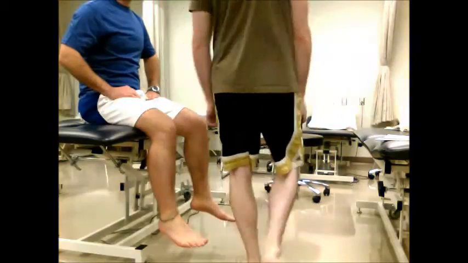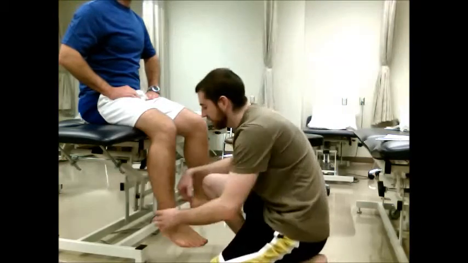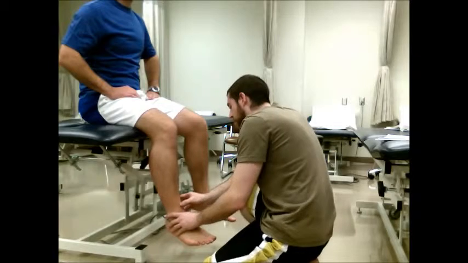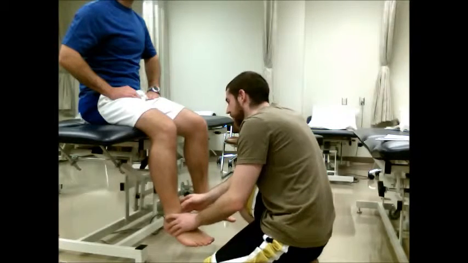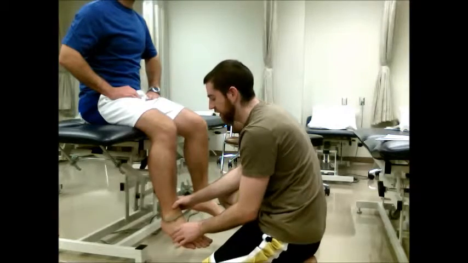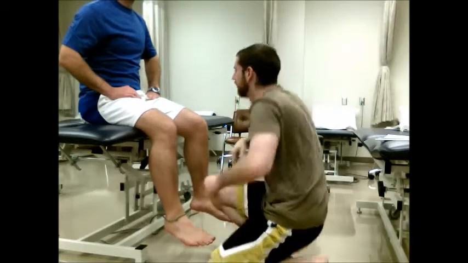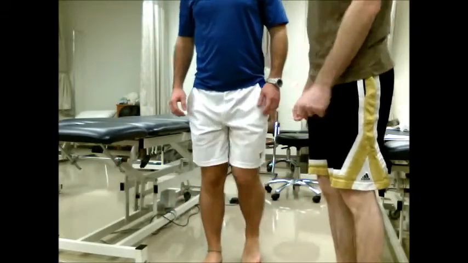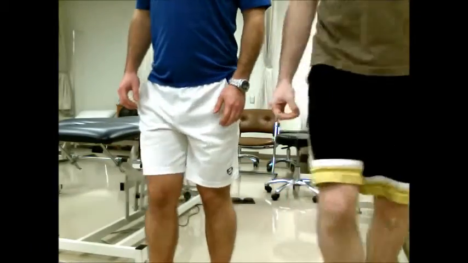Ottawa ankle rules. Tenderness in the posterior distal 6 centimeters of the fibula. Tenderness at the posterior distal 6 centimeters of the tibia. Tenderness at the navicular. Tenderness at the base of the 5th metatarsal. Can I have you stand up for me? Inability to weight bear more than 4 steps in the clinic or in the emergency room. Thessaly test for meniscal tear.